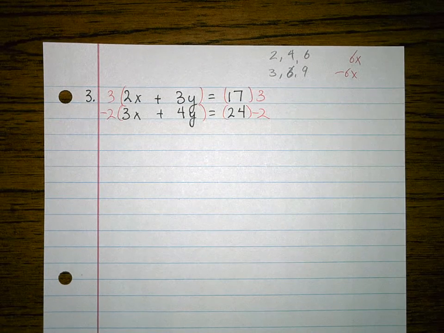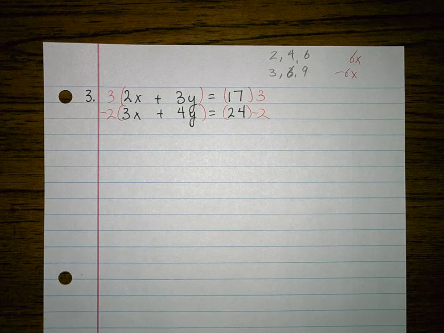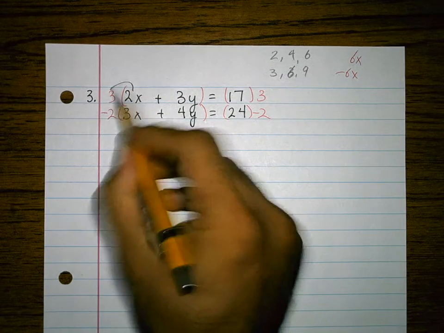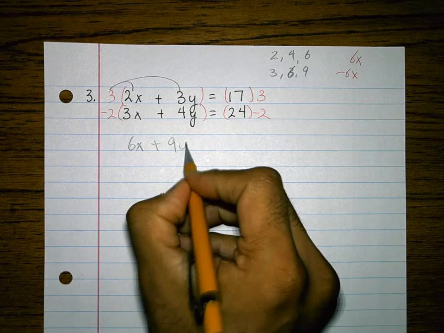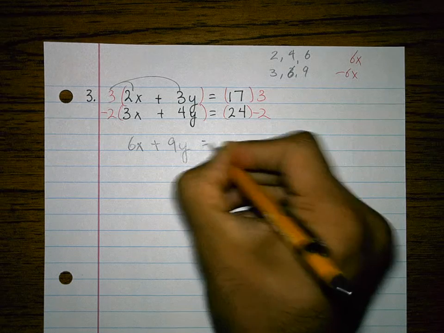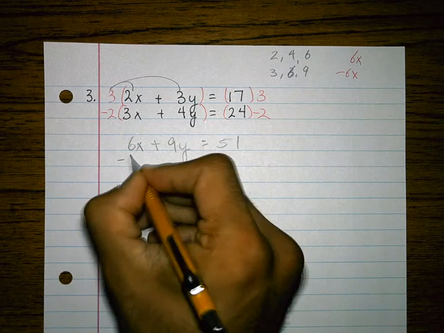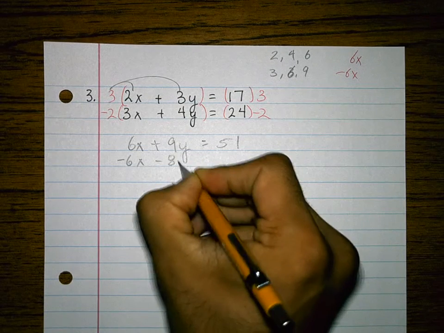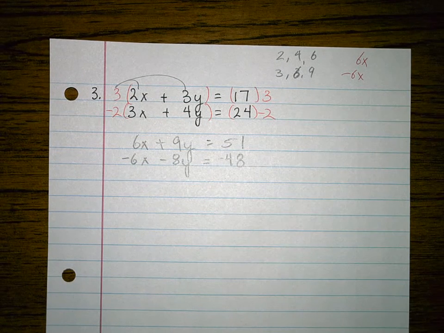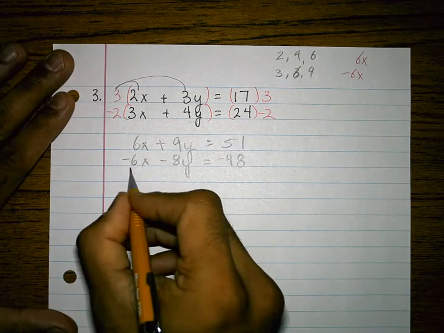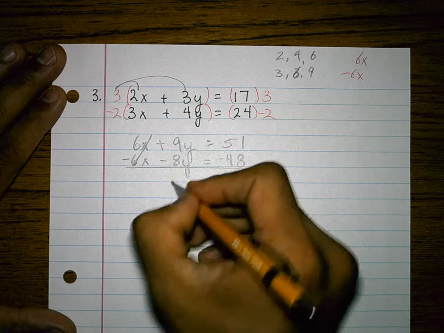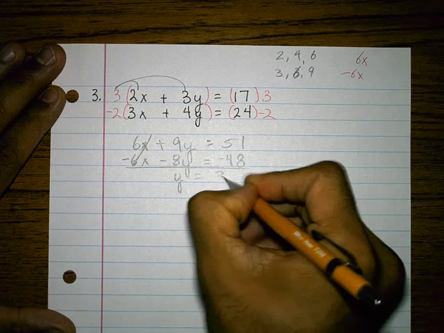So looking at this, I get 6x, and don't forget to distribute, plus 9y, and 3 times 17 is 51. Down here I get negative 6x minus 8y, and that gives me negative 48. So now I've created the opposites, those cross off, and I get y equals 3.